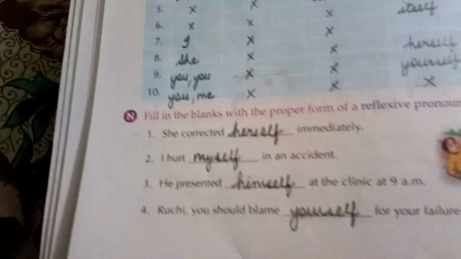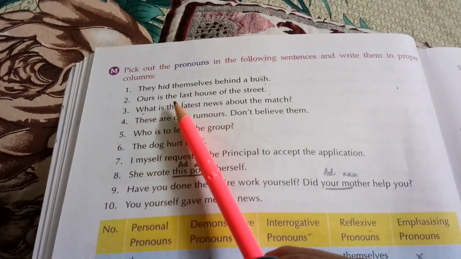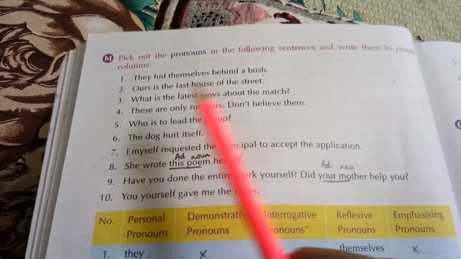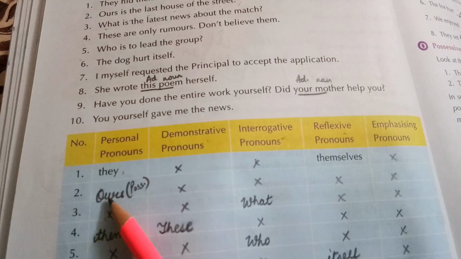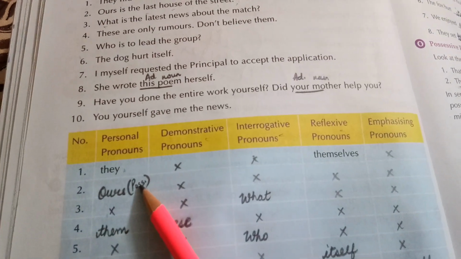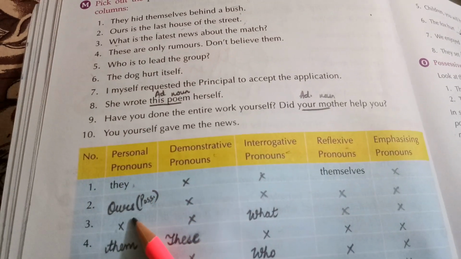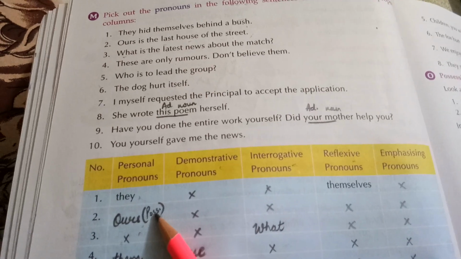Now come to page number 54. Now we can do this table. See children, ours is the last house of the street. Here ours is which pronoun? It is personal, but it is a possessive pronoun. It comes under personal, but it is a possessive pronoun.